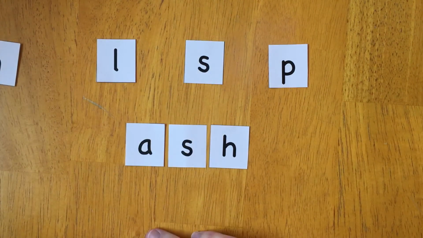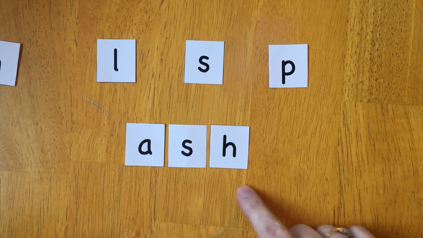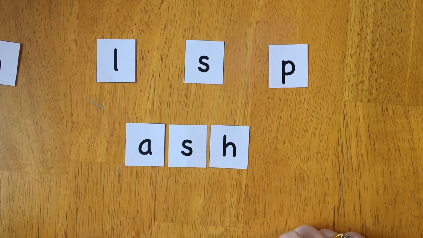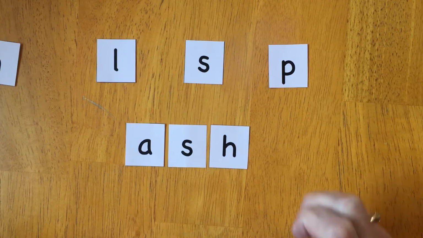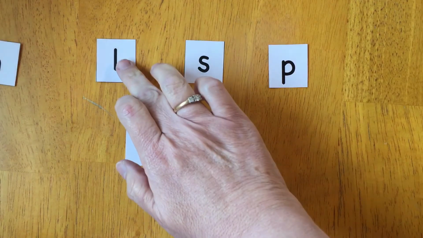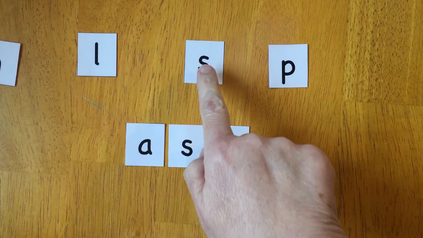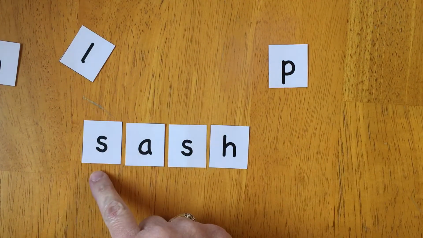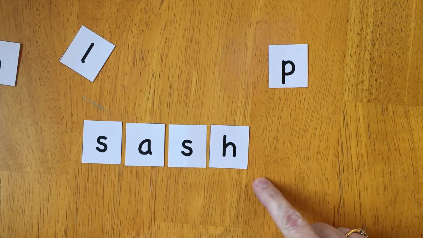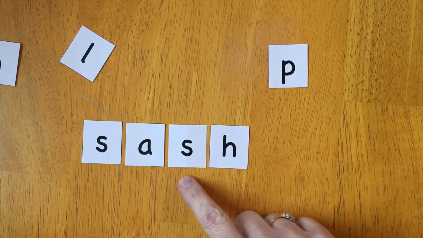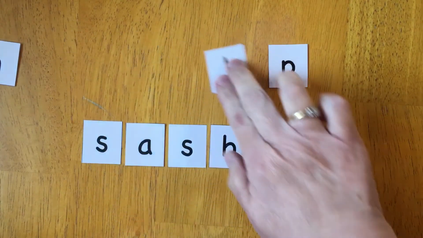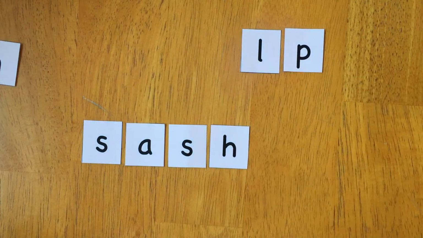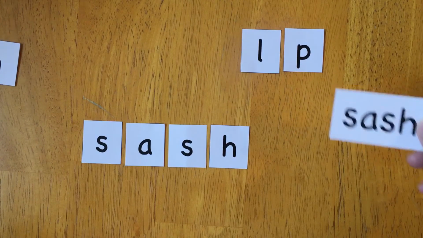Okay? Now, this says ash. We're going to add one letter to it and make it say sash. A sash is a cloth belt that you can put around your waist. Sash. Hear how that SH is still saying shh in the word sash? Go ahead and write that word on a piece of paper and set it aside for the sort.